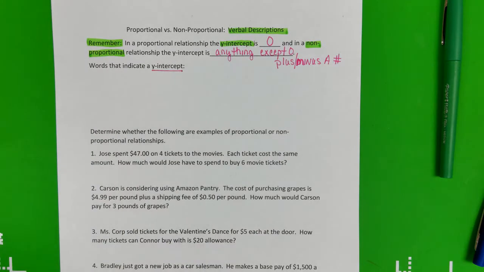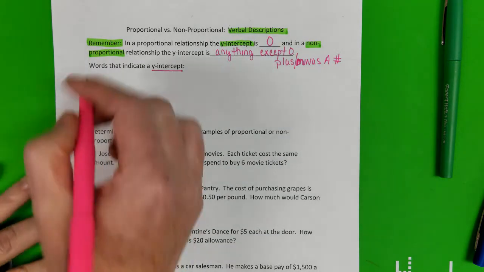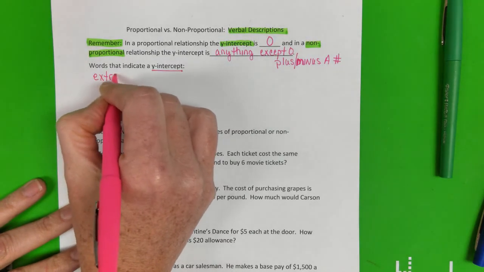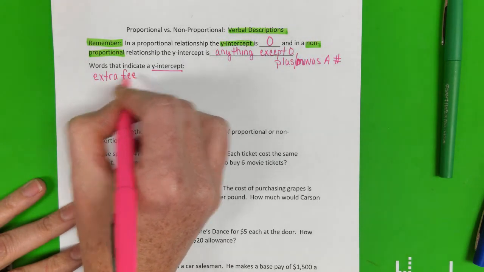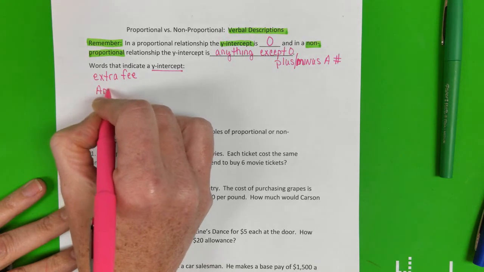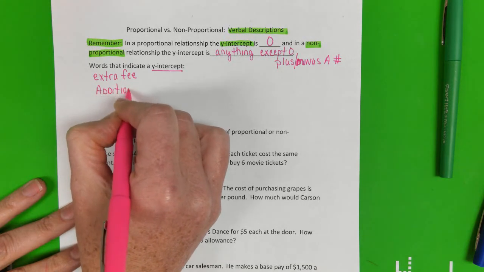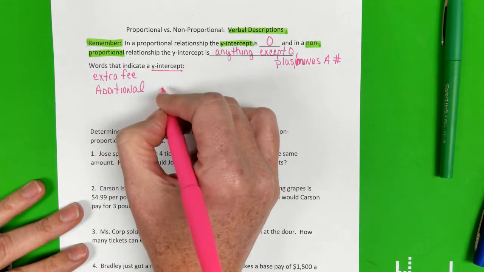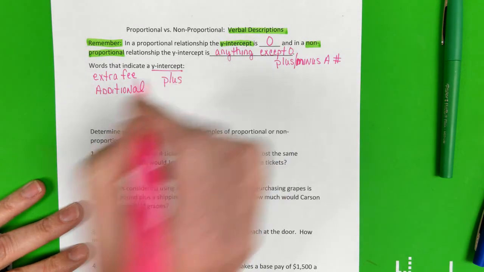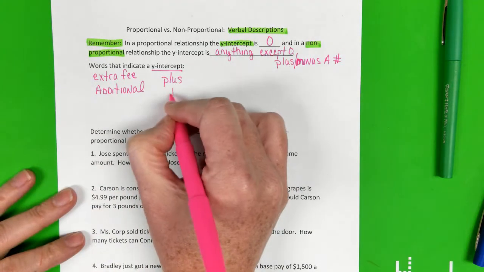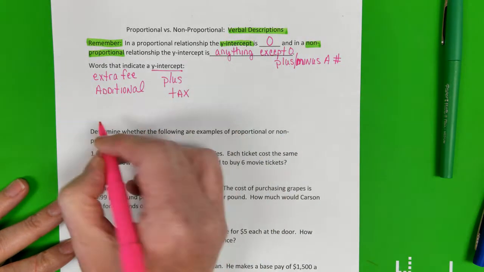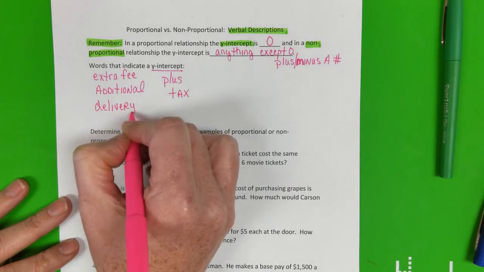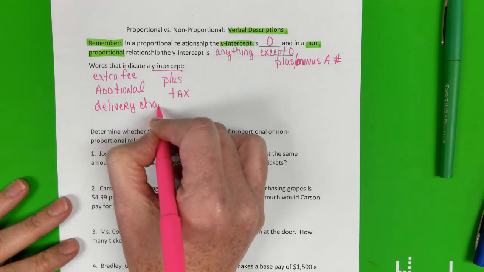And remember, we did this when we wrote equations earlier this year. If it is an extra fee, or if there is an additional charge, maybe if we're saying plus, that's a clue. If there's a tax or a shipping charge, a delivery charge, these are all things that are going to indicate a y-intercept.